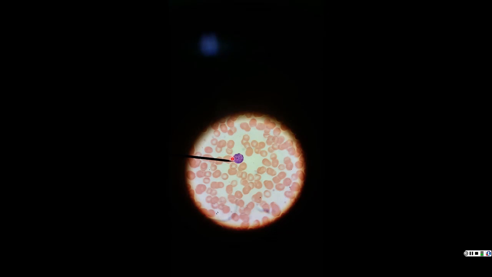And here, in this image, you can actually make out some individual granules, but they take up the entire cell. There is no halo of pale blue cytoplasm like we would see in a lymphocyte.